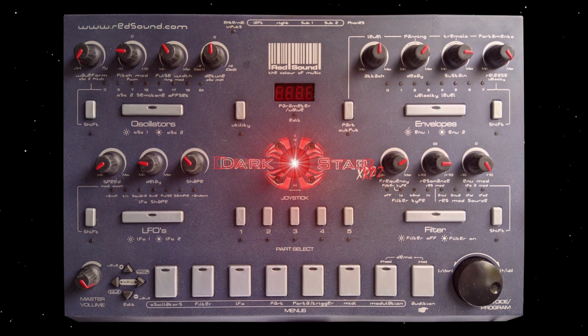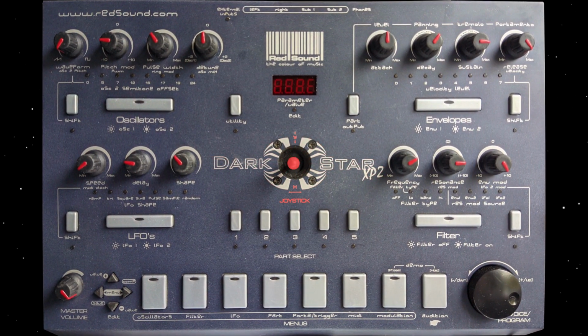The centerpiece of the Darkstar is the joystick that sits firmly at the very center of the unit. The joystick's X and Y axis can be assigned to different parameters. Depending on the chosen parameters, it can be a lot of fun to use.